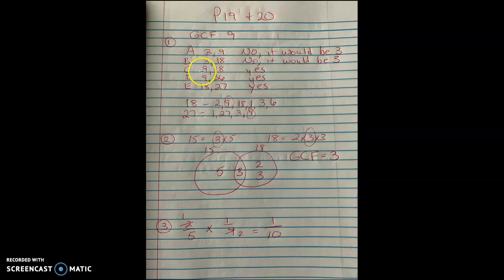C, yes, because 9 goes into 18 and 9 goes into 9. D is yes, because 9 goes into 9 and 9 goes into 36. And E is yes, because 9 is the biggest number that'll go into both 18 and 27 evenly. And I made a list for 18 and 27, and notice 9 is the biggest number that's on both lists.